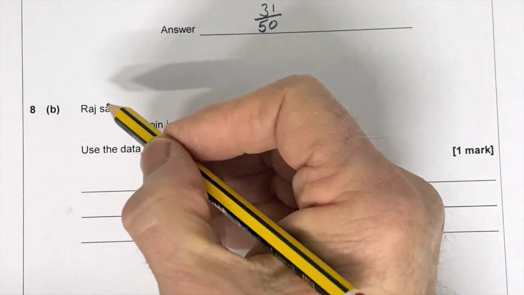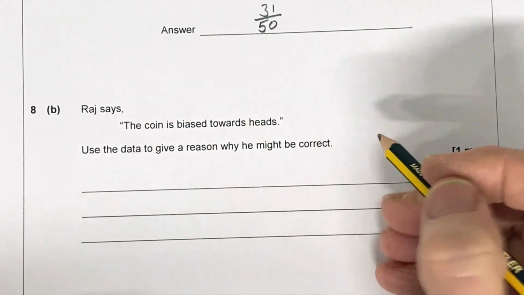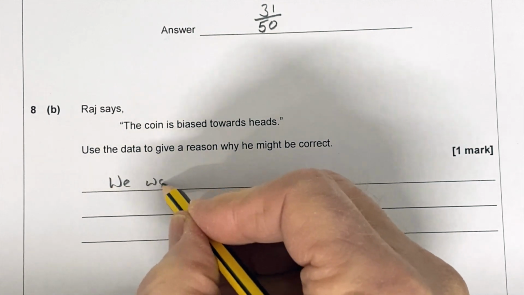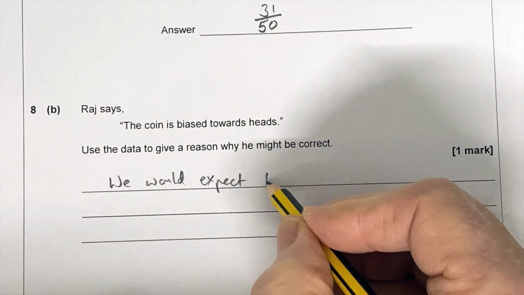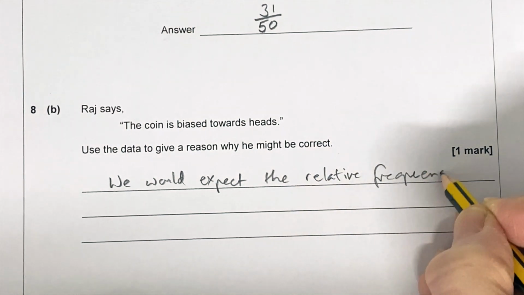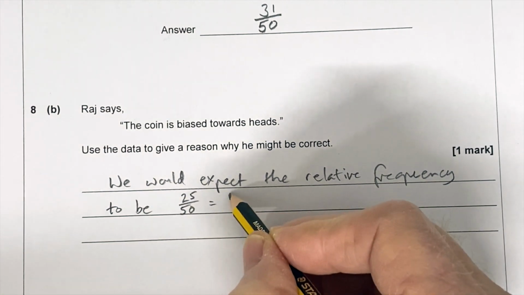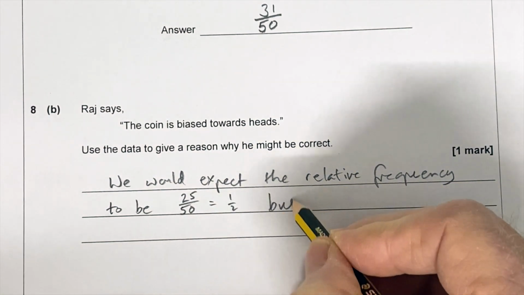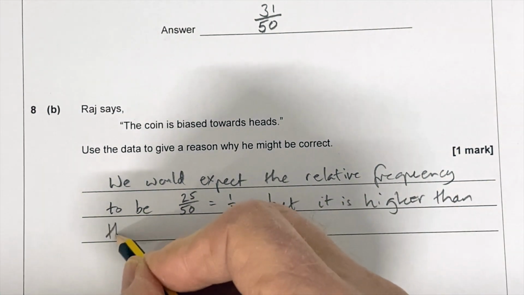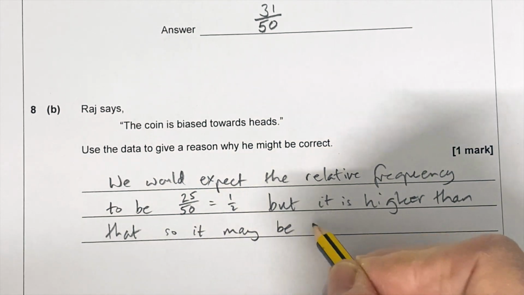Part B. Raj says the coin is biased towards heads. Use the data to give a reason why he might be correct. So you've got to give an explanation such as we would expect the relative frequency to be 25 out of 50, which is a half, but it is higher than that, so it may be biased.